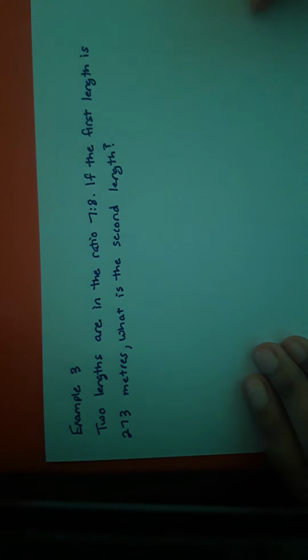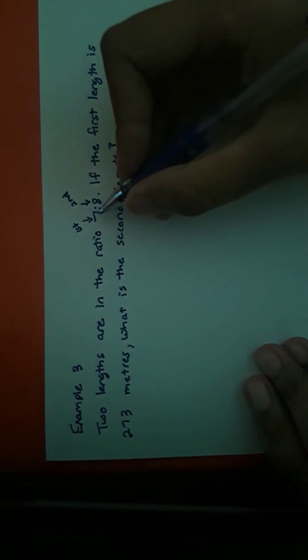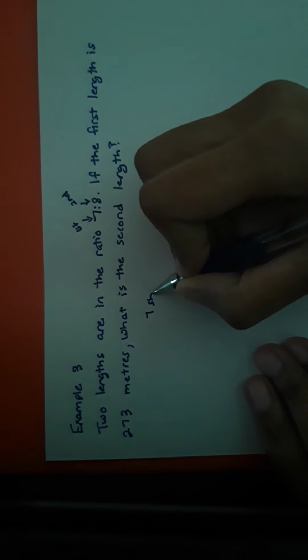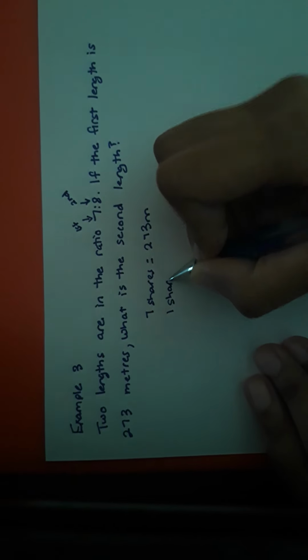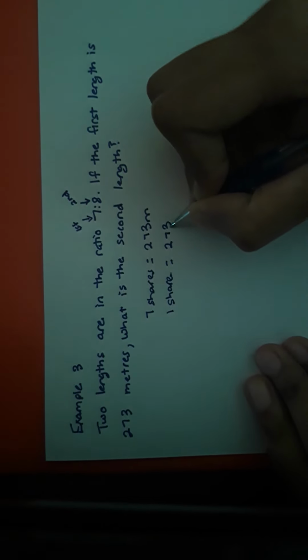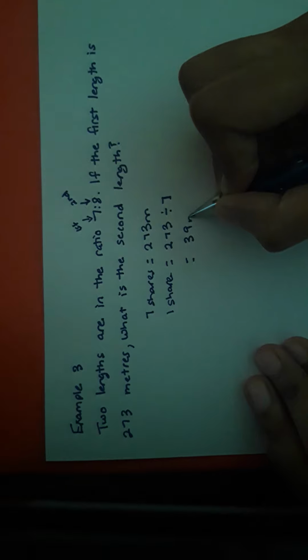Two lengths are in the ratio 7 to 8. If the first length is 273, what is the second? So remember, ratio follows a particular order. 7 would be the number we considered as the first length, while 8 will be the number considered as the second length. And we are told that the first length is 273 meters. So that 7 represents 7 shares, which is equal to 273 meters. Just like with the other two examples, we need to find one share, which is 273 divided by 7. That works out to be 39 meters.